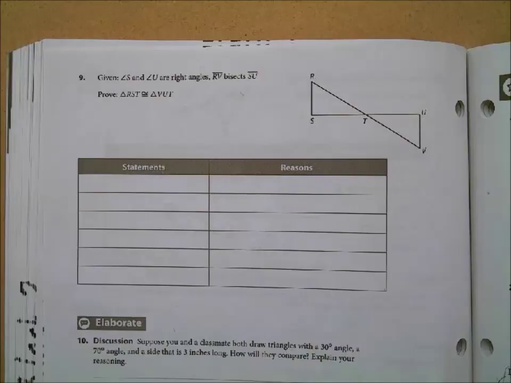If we're trying to use angle-side-angle, you need to have 2 congruent angles and 1 pair of congruent sides. So use your diagram to help you there. If you're really not feeling the proof, at least try and get your diagram marked correctly.